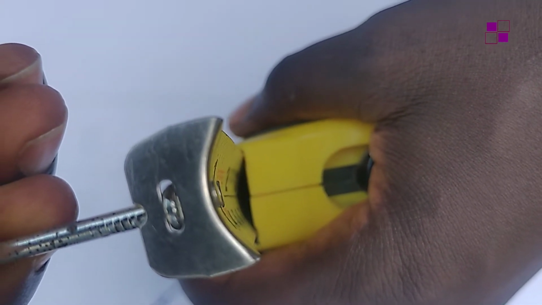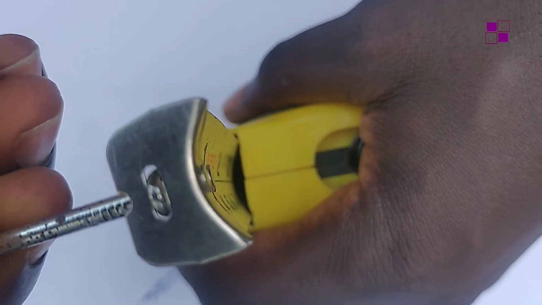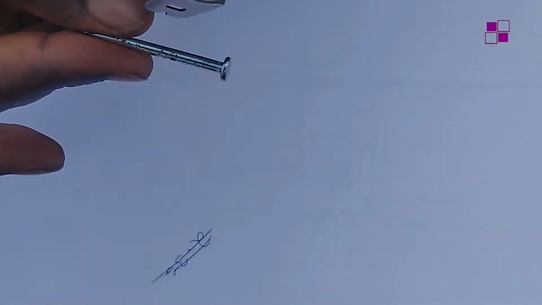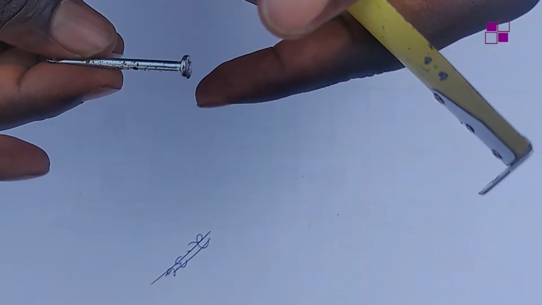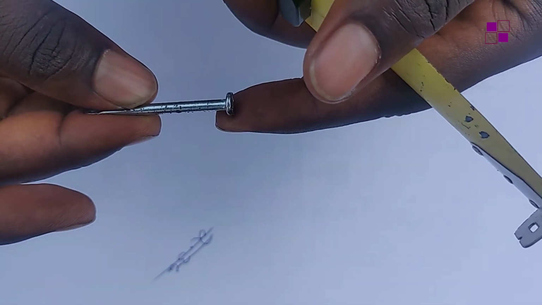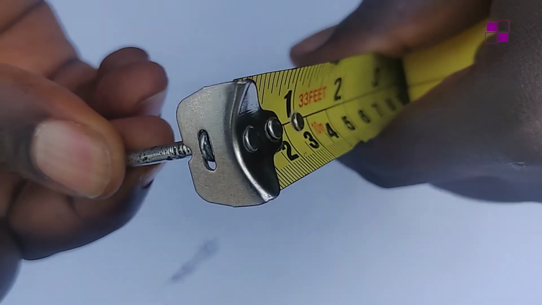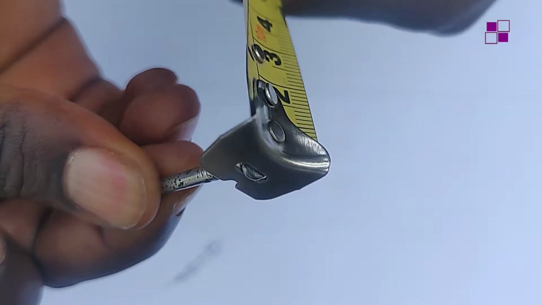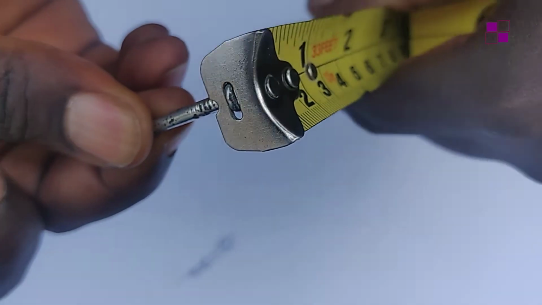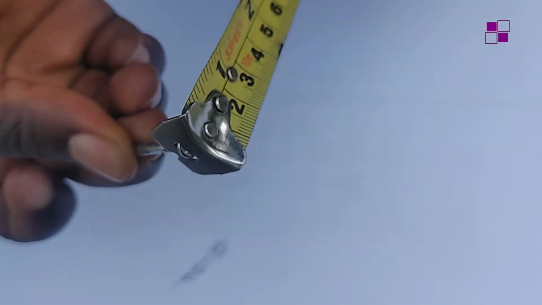Can you see that? So the nail will fit directly into it, and it will enable the measuring tape to start reading from the surface of the nail instead of from the cap of the nail, which will affect your reading. It allows free movement of the tape around the nail cap when you are taking measurement. That is what this is used for.